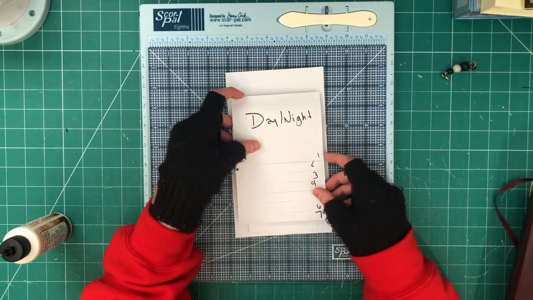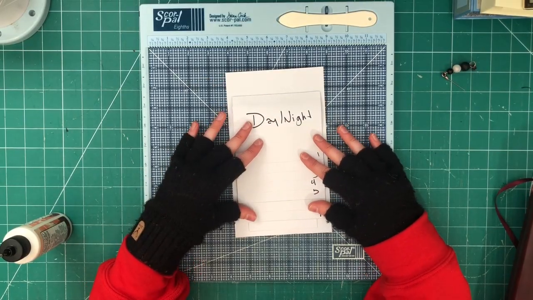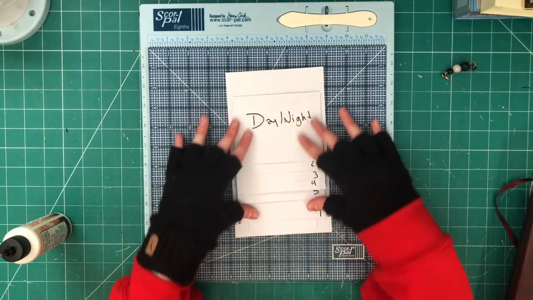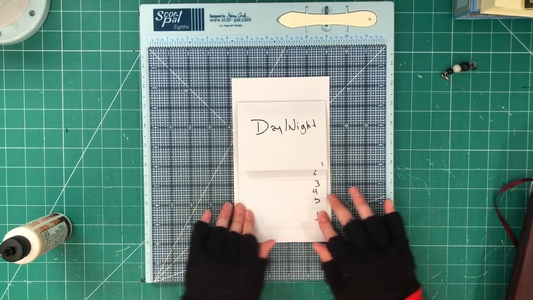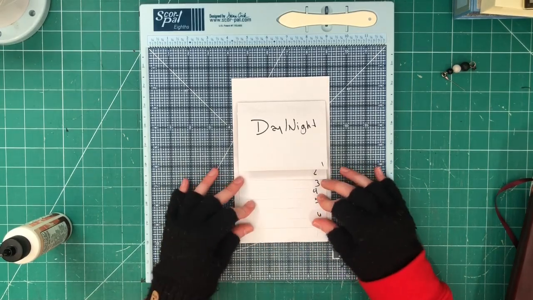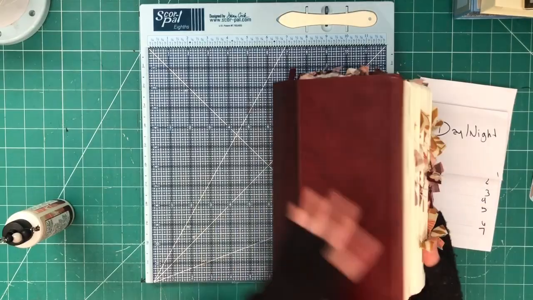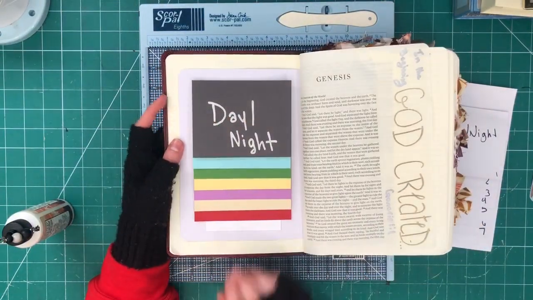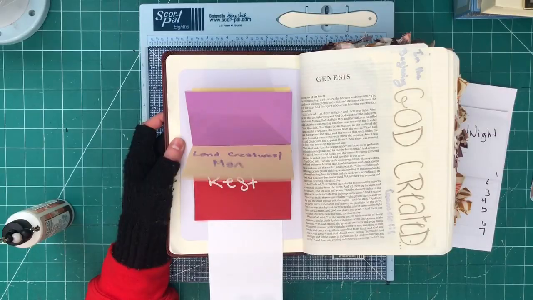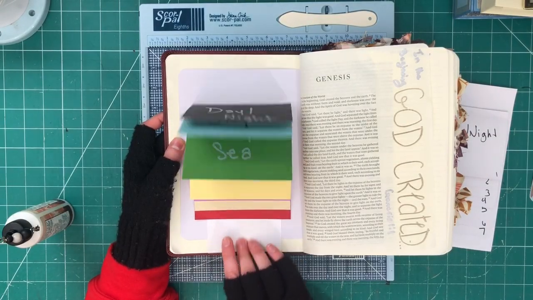And wherever you want to put it is good, as long as the whole thing is in your Bible. You don't want anything hanging out, unless you do. But once you have it all made, put in your Bible like this, you should just be able to do this. Really easy.